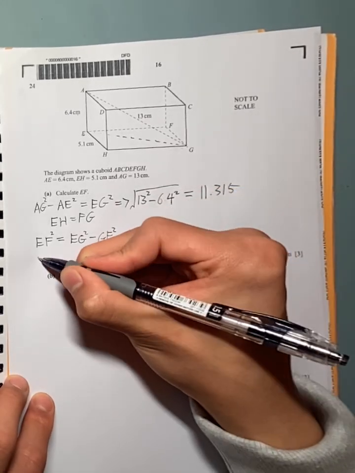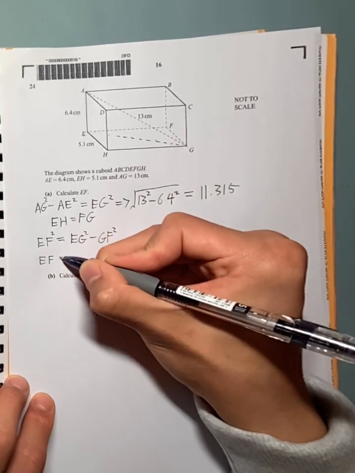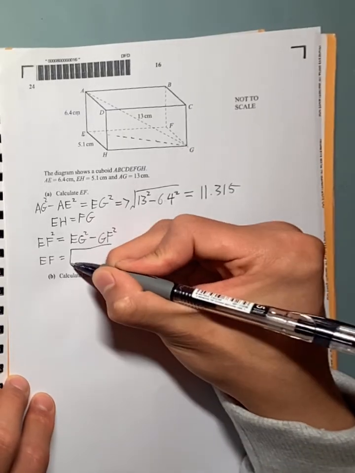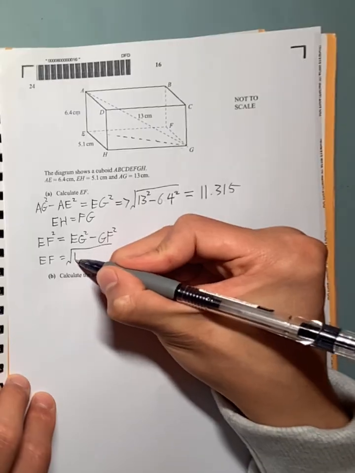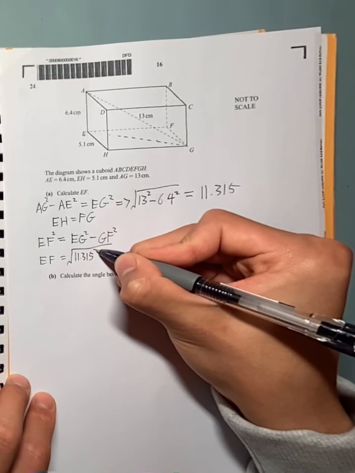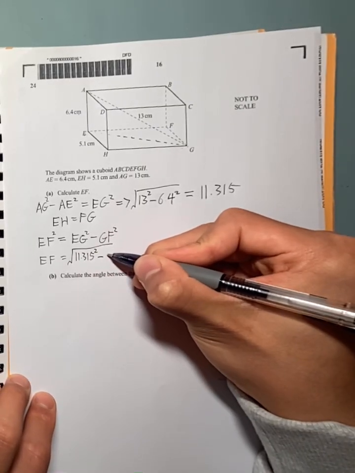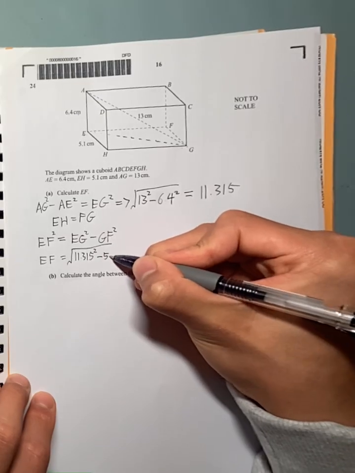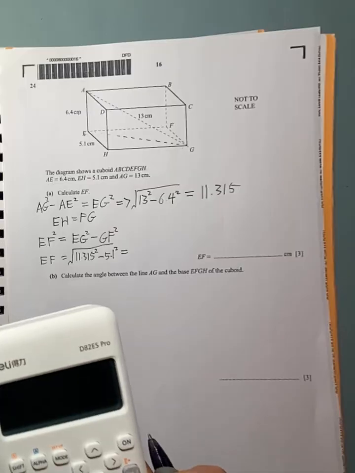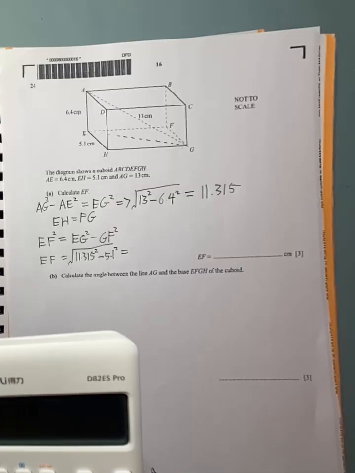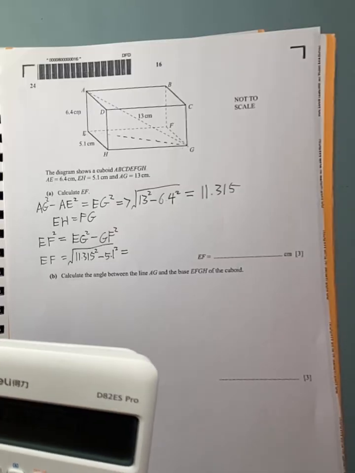We arrange this and we get EF equals the square root of 11.315 squared minus GF, which equals 5.1, squared. So the square root of 11.315 squared minus 5.1 squared.